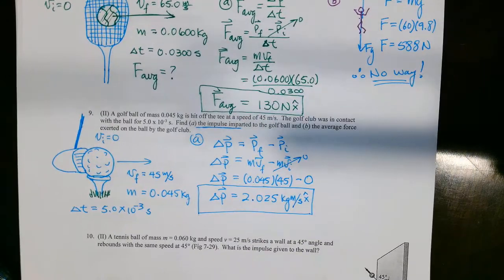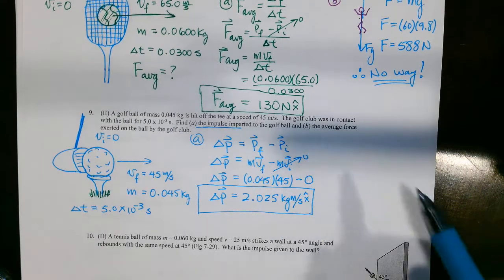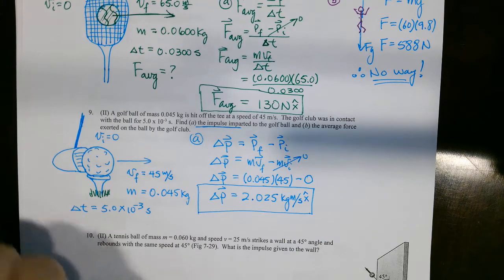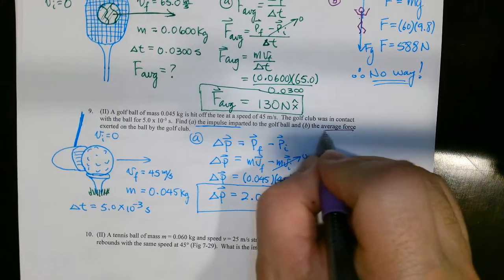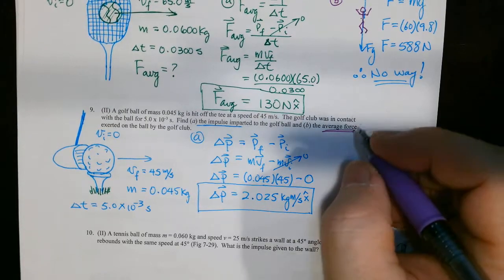So this is the impulse the club has imparted onto the golf ball. Okay? All right. Now, what about part B? Part B asks, what's the average force exerted on the ball by the club, right?